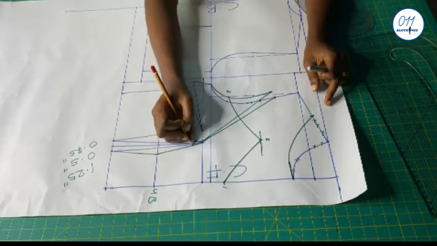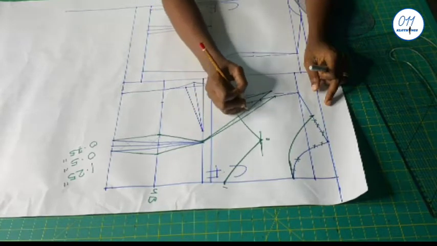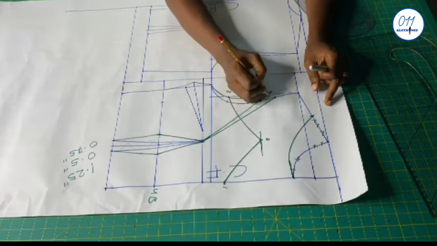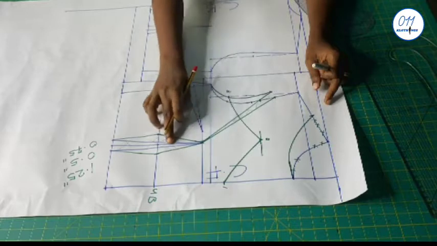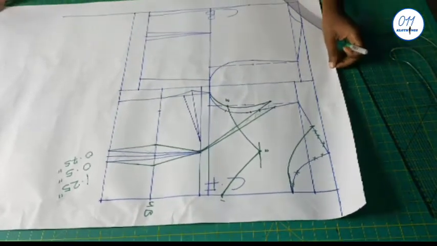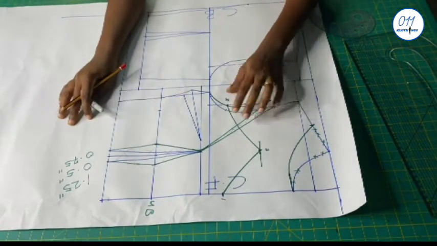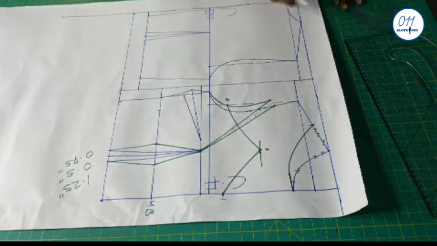So for both the inner bustier and the outer part of the outfit, I will be getting rid of this lower dart and the upper narrow dart. So I'll be getting rid of these two darts. So now I'm done with the alteration of the front basic bodice block.